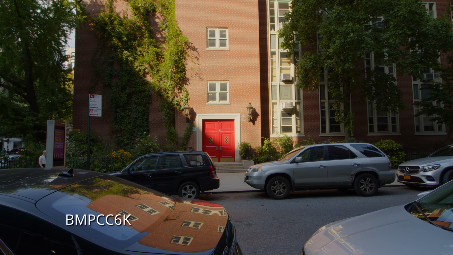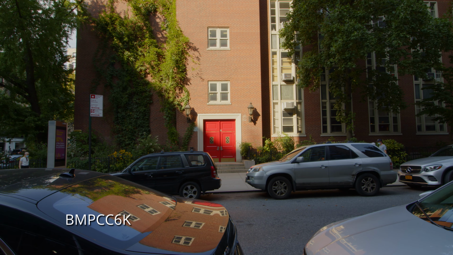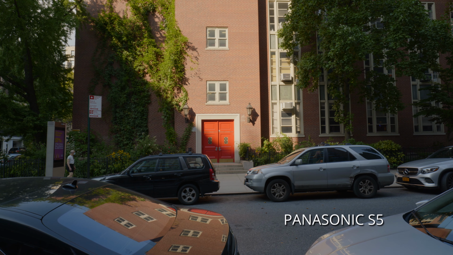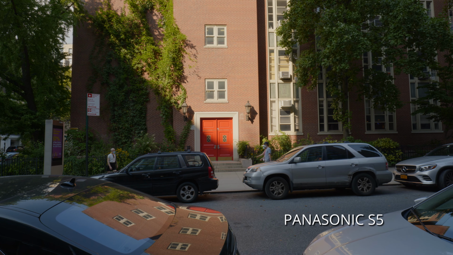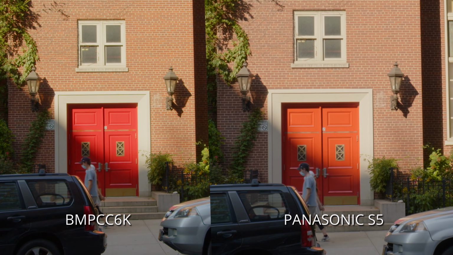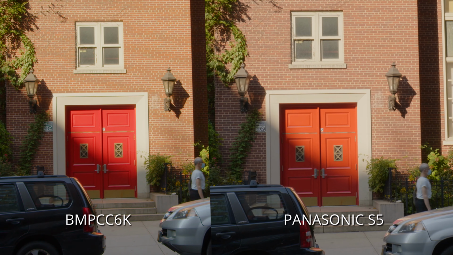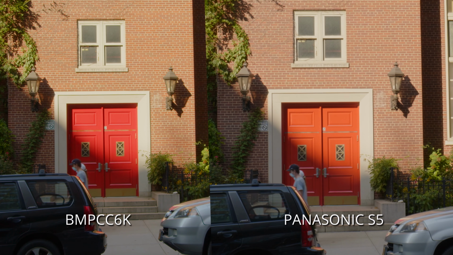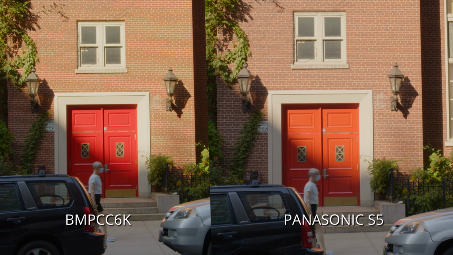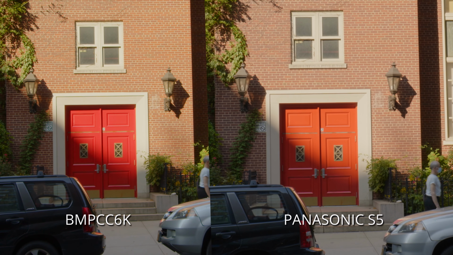So I know shooting RAW may seem unfair, but you might be surprised with how this footage turns out. So I shot the first scene here walking to the park. You can see the red door has a color shift in it. I think that's the 12-bit versus 10-bit. I tried to match these as closely as possible. The dynamic range looks the same. The only thing I notice here is that the highlight roll-off on the Panasonic looks a little sharper, and the Blackmagic looks a little more filmic.